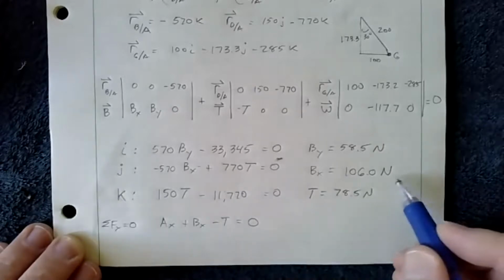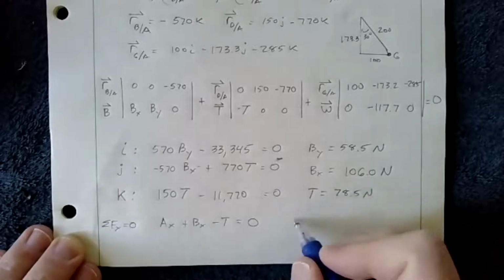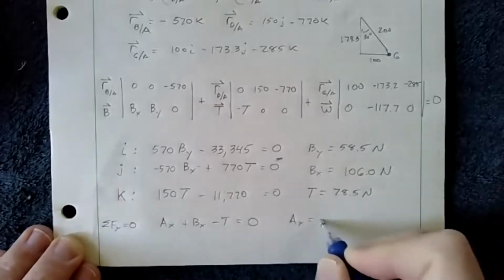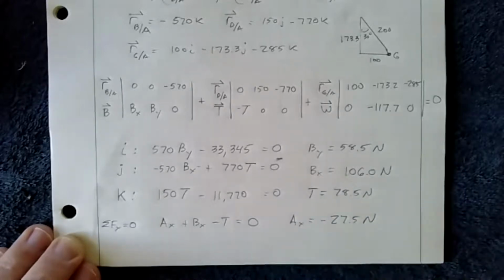But because BX is 106.0 and this is only 78.5, that means AX is going to be negative 27.5 newtons. It's going to be going the other direction.